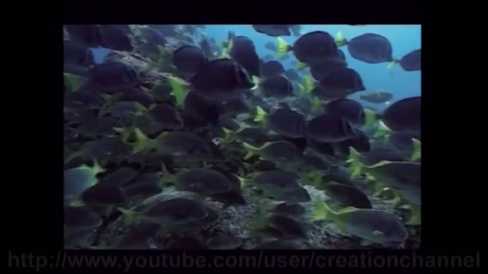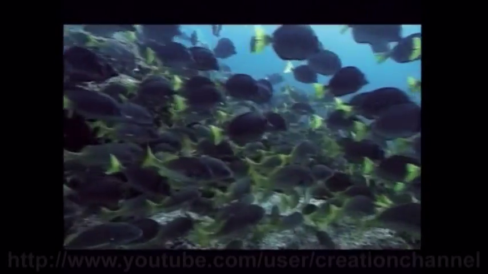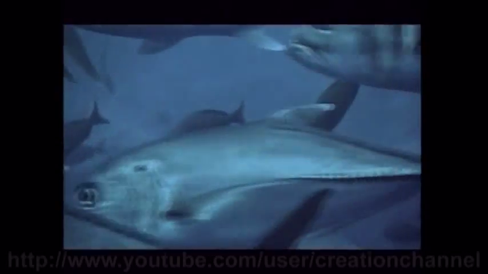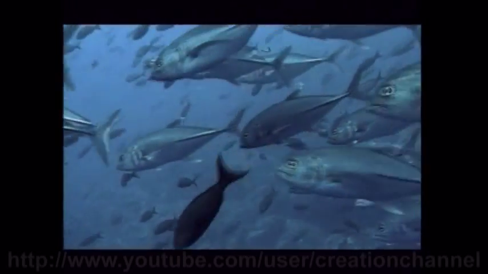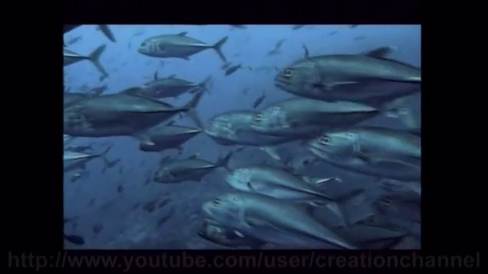Evolutionists claim that these invertebrates in turn evolved into vertebrates, such as fish. However, over the last 150 years, scientists have unearthed billions of invertebrate and vertebrate fossils, and they have not found a single transitional form.